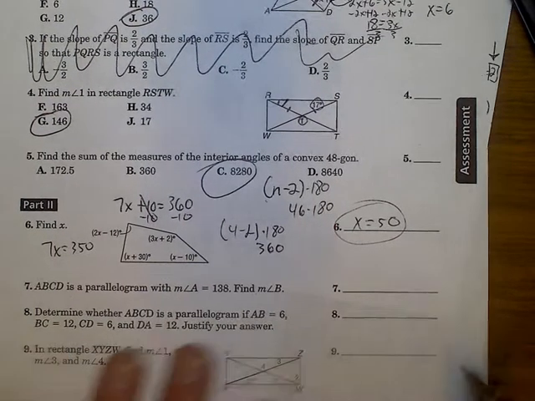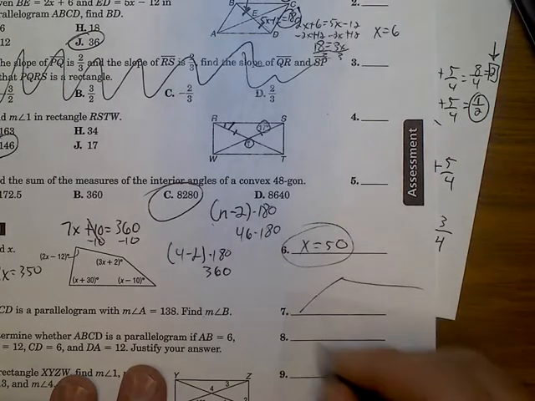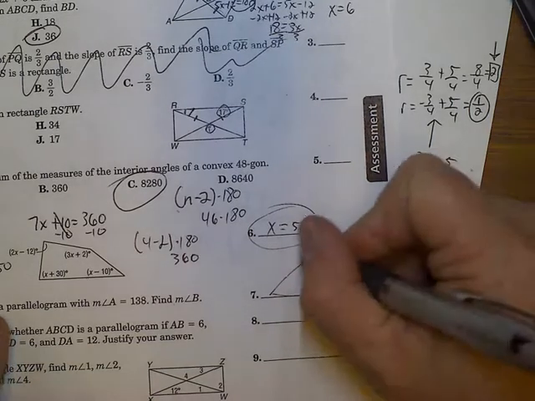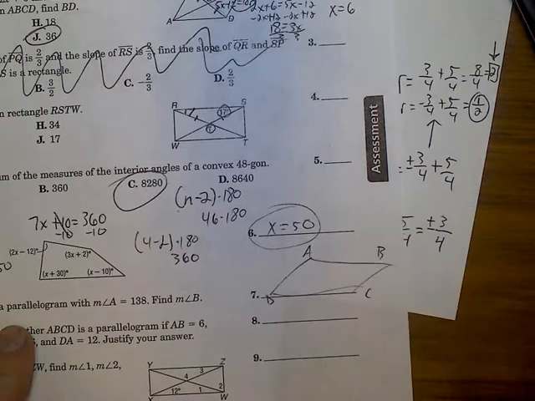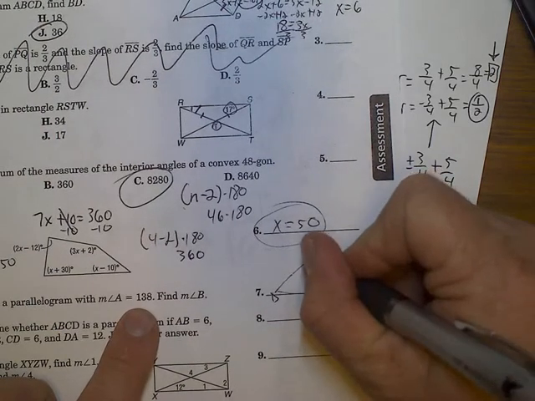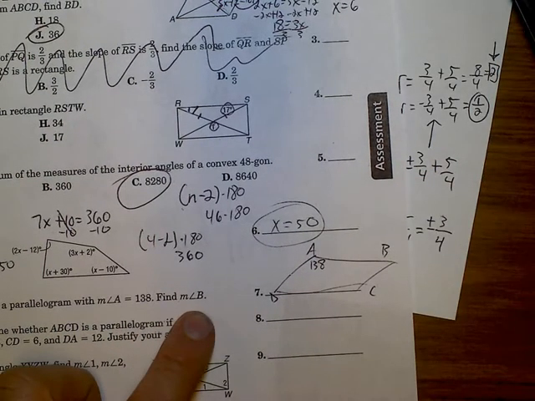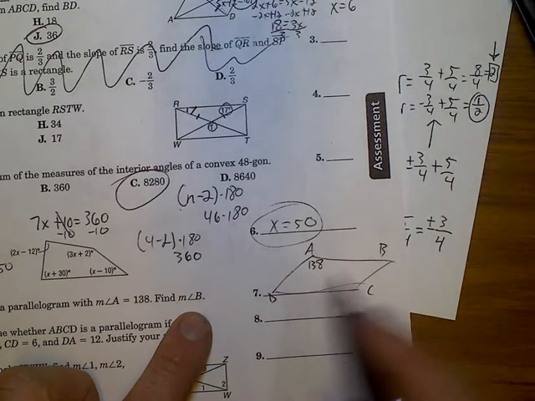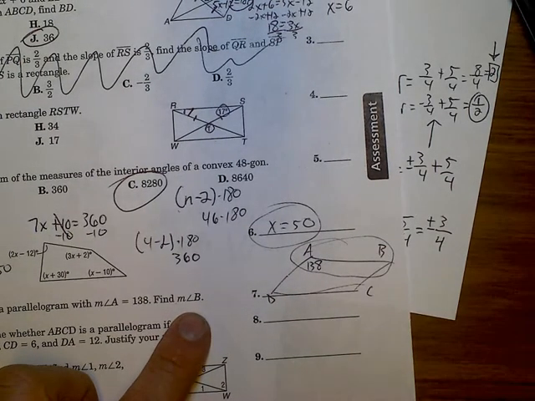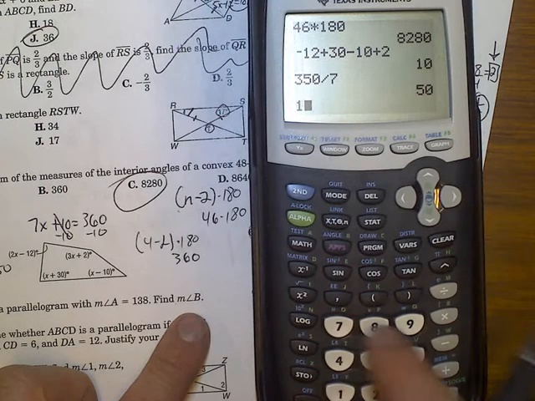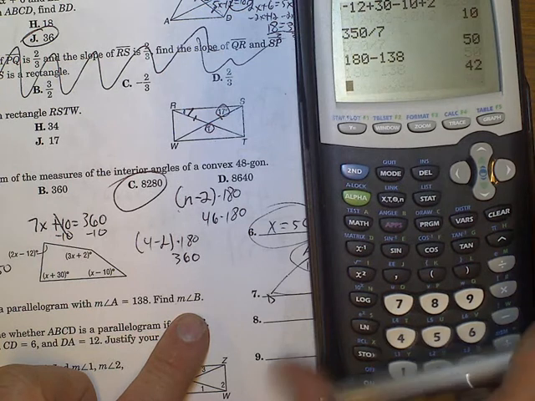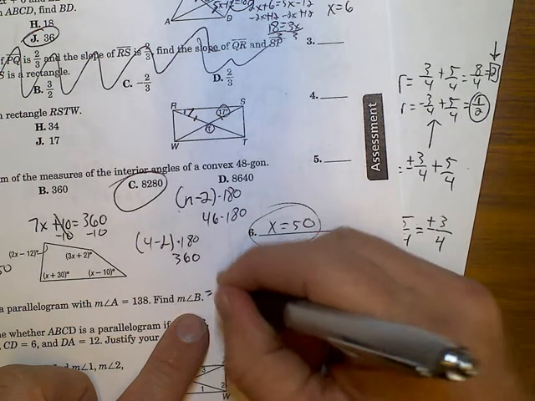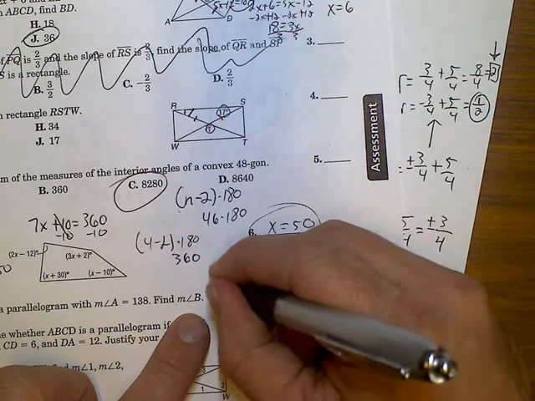ABCD is a parallelogram. So I'm going to go ahead and create my parallelogram. Let's go A, B, C, D. Measure of angle A is 138. It says find measure of angle B. Well, I know that angle A and angle B are supplementary. That means 180 minus 138 has to equal 42. So I know that this has to equal 42.